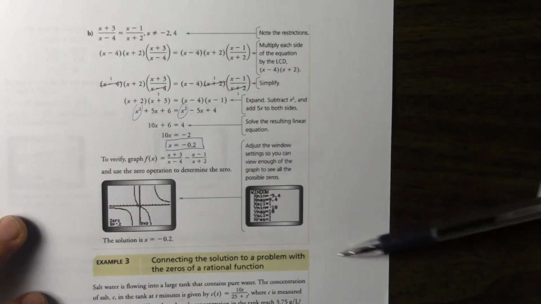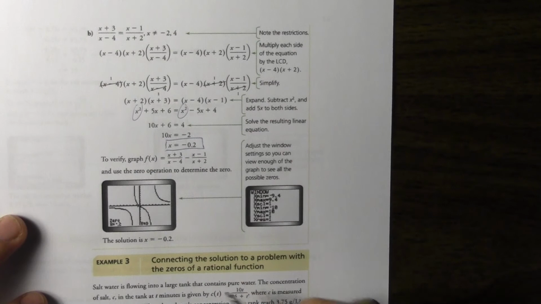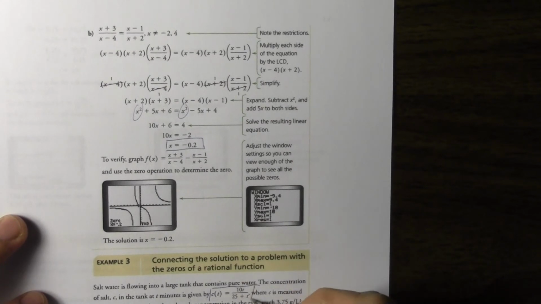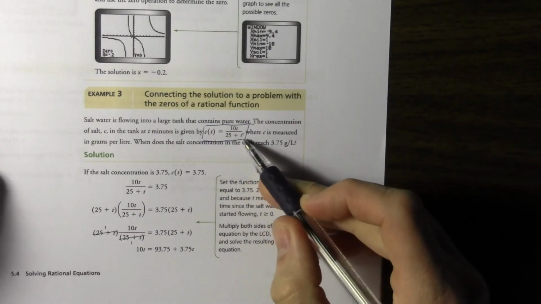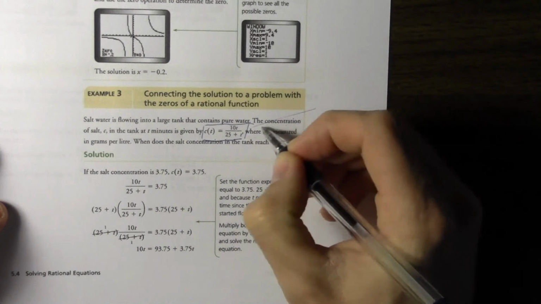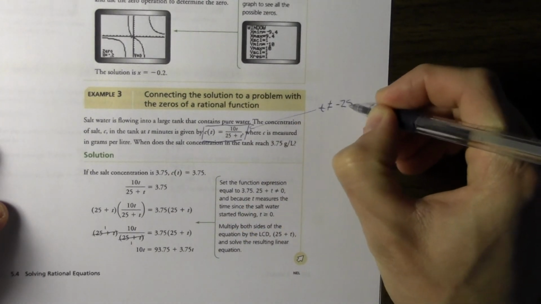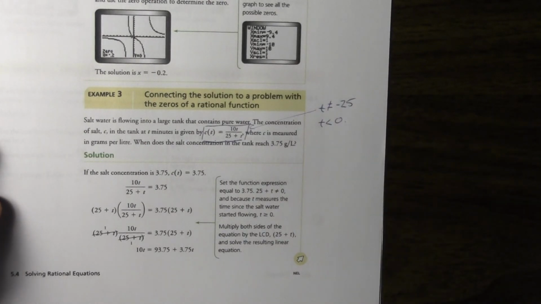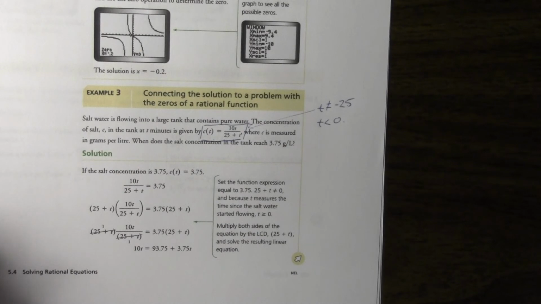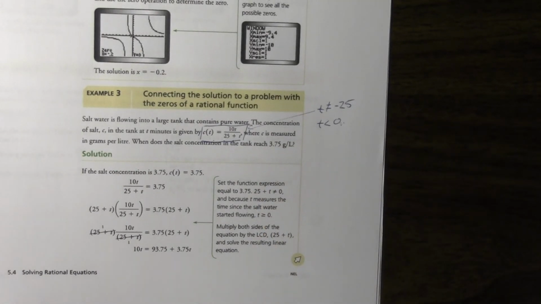All right, example 3, connecting the solution to a problem with zeros of a rational function. Again, here's our given equation. We're told it's the concentration of salt, C, over a period of time t. So again here we can say t cannot equal -25. Actually it cannot be less than 0, because you can't have a time that's less than 0. So it's important to state those restrictions even before you start the question.